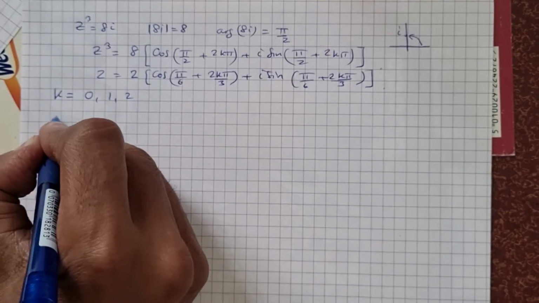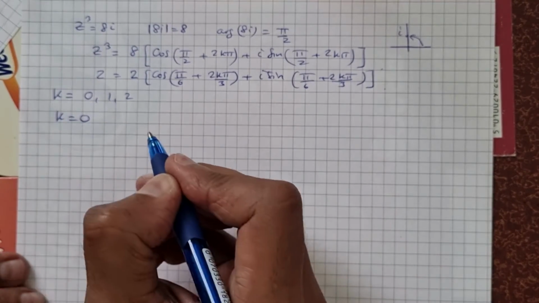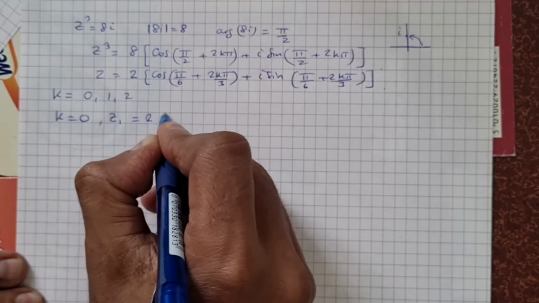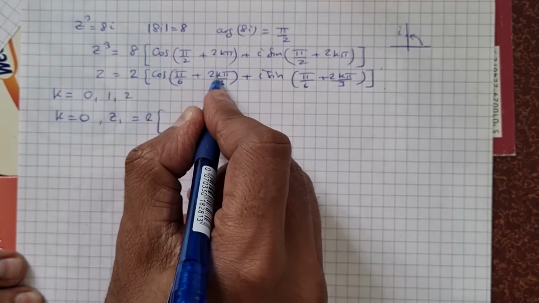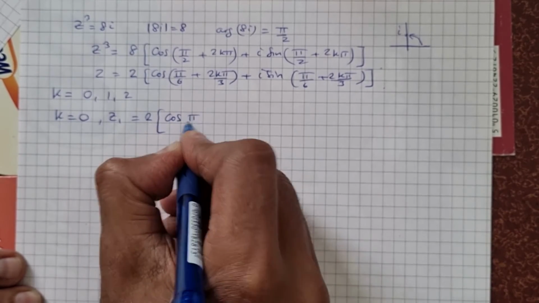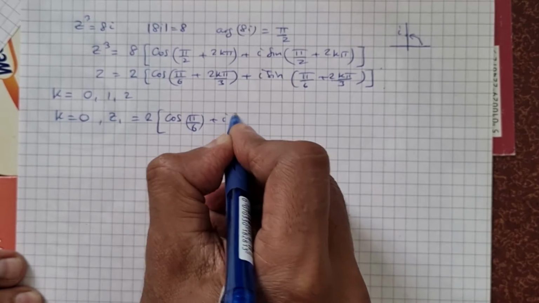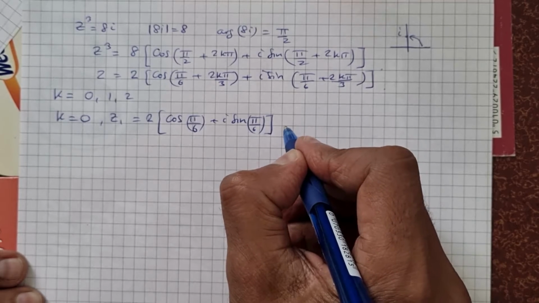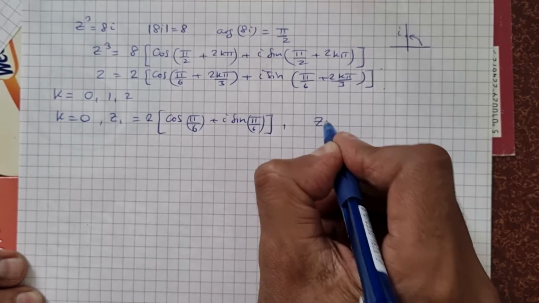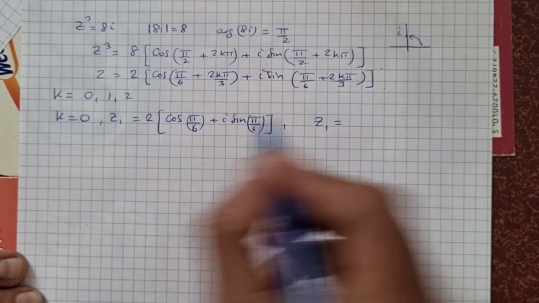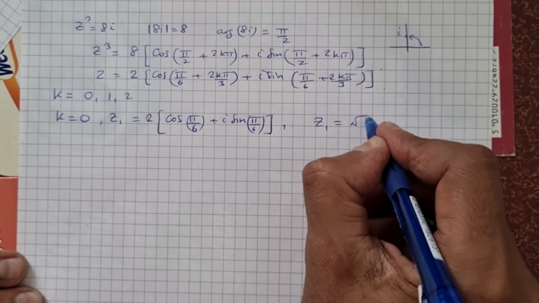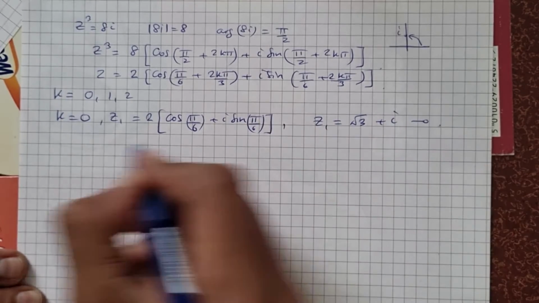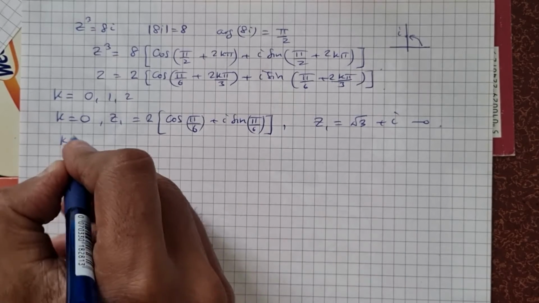So when k is equal to 0, what do we have? We've got z1 is equal to 2 into, now this is going to turn into 0 because k is 0, so cos pi upon 6 plus i sine of pi upon 6. So now we want z in the other form as well. So z1, cos of pi upon 6 turns out to be root 3, and then plus this one is 1 times i, which is i. So this is our first complex number.